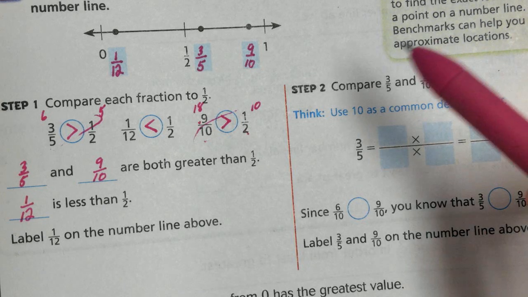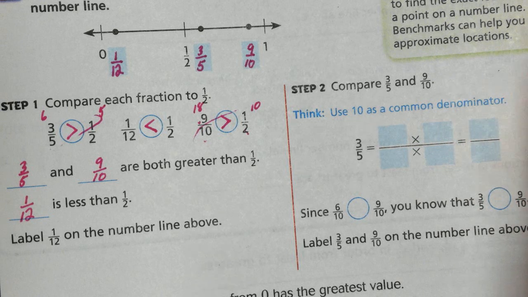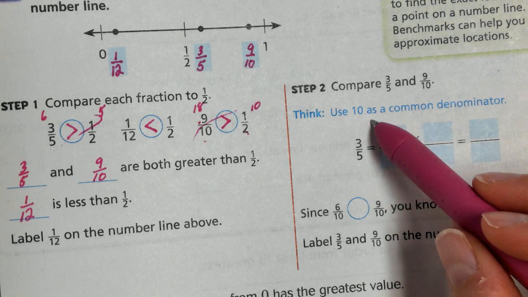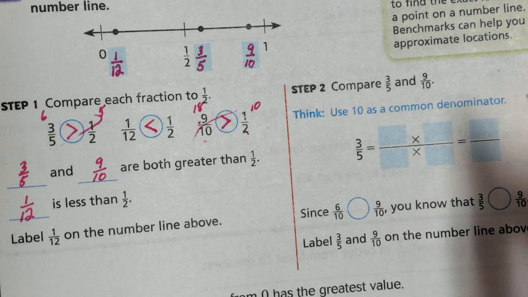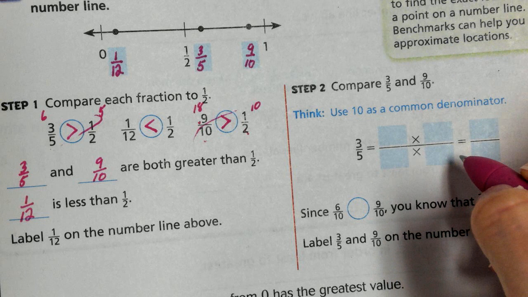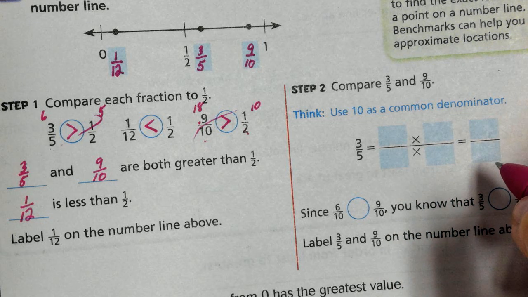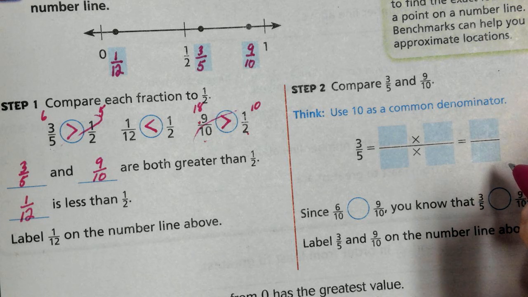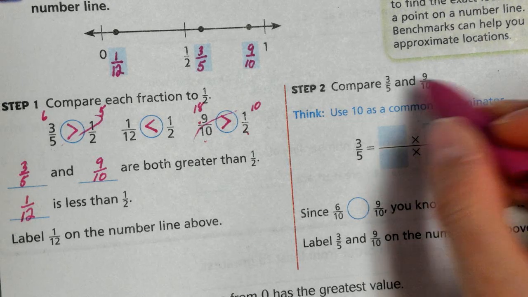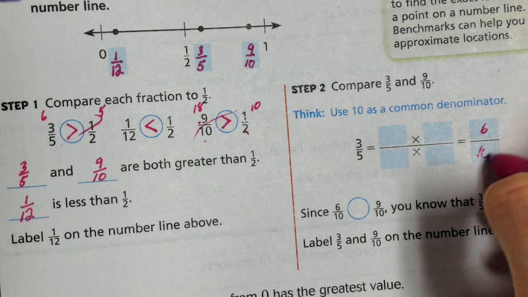Then I'm going to compare 3/5 and 9/10. Right, now they have common denominators. I can use a common denominator, and that would be 6/10 and 9/10.